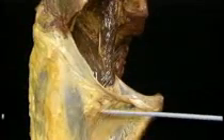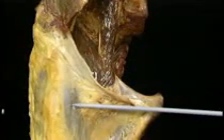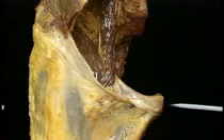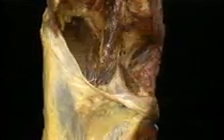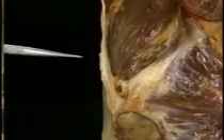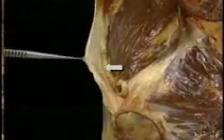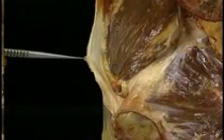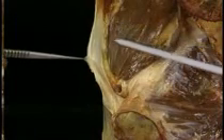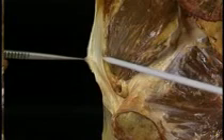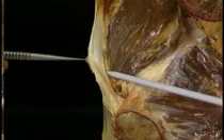The edge of the inguinal ligament can't be seen from the outside because the fascia lata, the investing deep fascia of the thigh, is attached to the ligament along here. To see the edge of the ligament, we'll go round to the inside. Here's the edge of the ligament. The iliacus fascia, which has been removed in this dissection, comes down over the iliopsoas and is attached to the ligament along here.